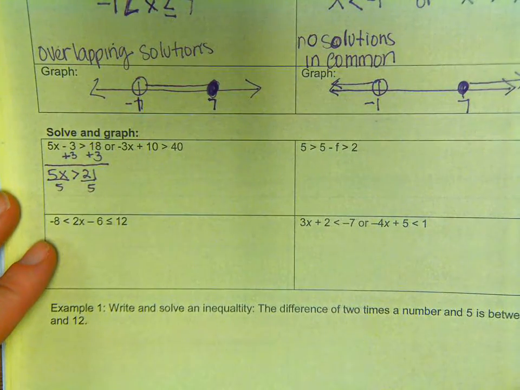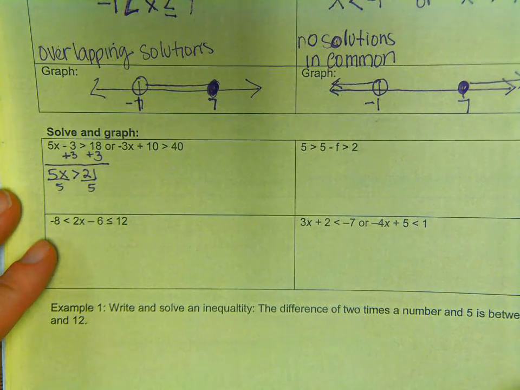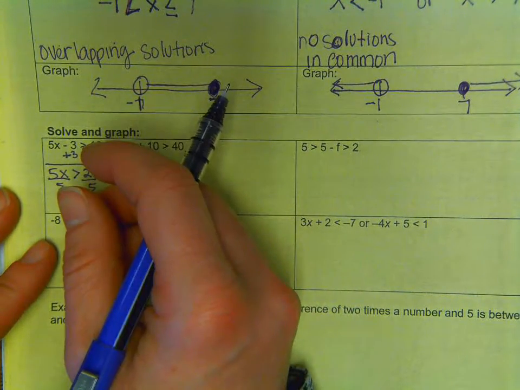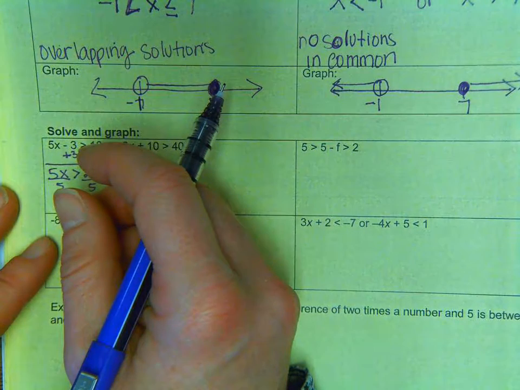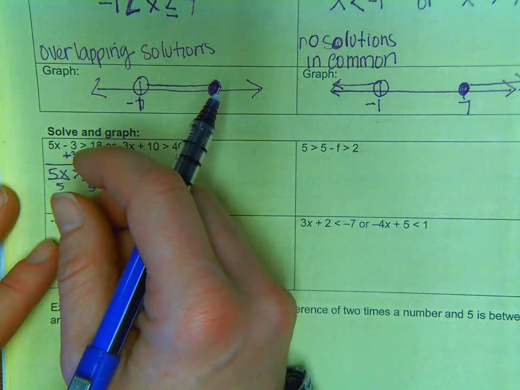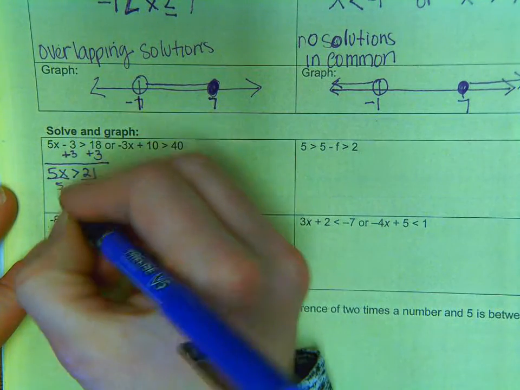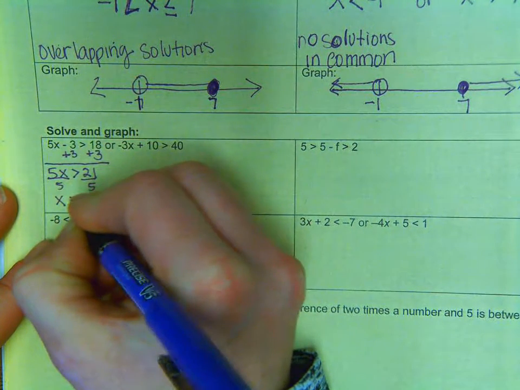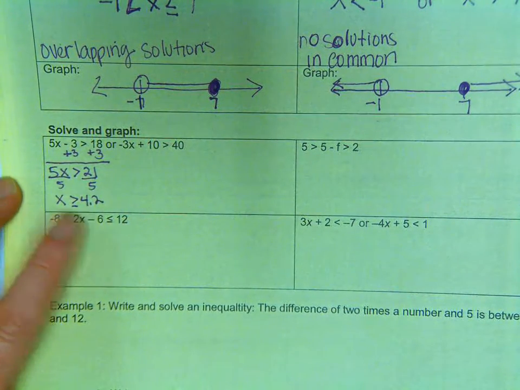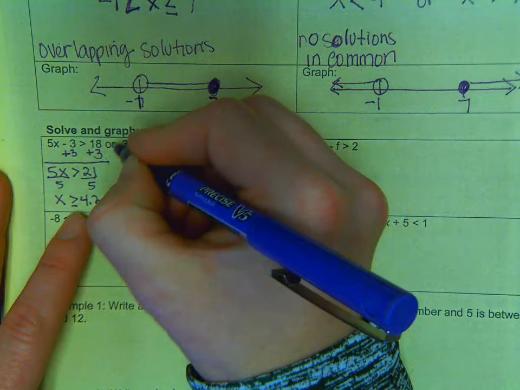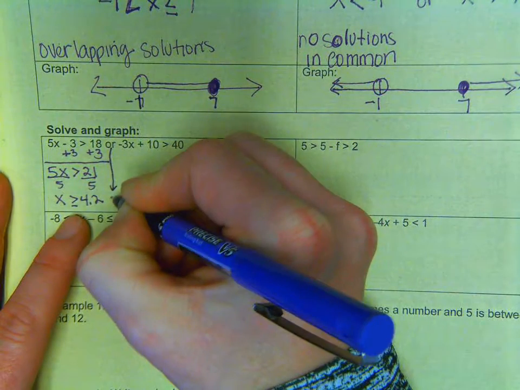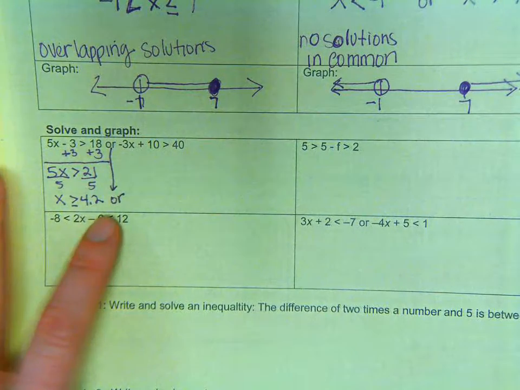Okay, so what is 21 divided by 5? I know it's like 4 2/5. Yeah. Right? So is that 4 1/5, which is 4.2. Okay. In a second when I graph it, that will just help me with the graphing. All right, so now I bring that word or down. Or, let's do the other one.